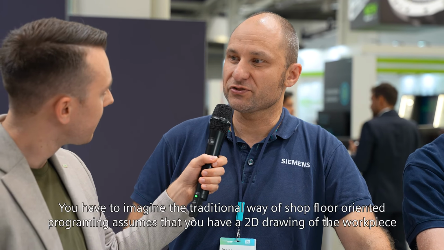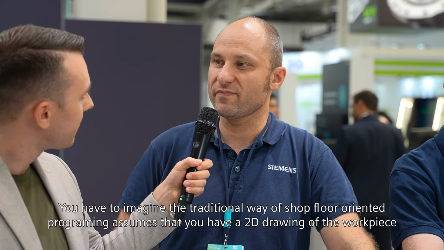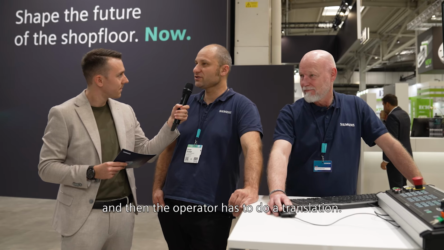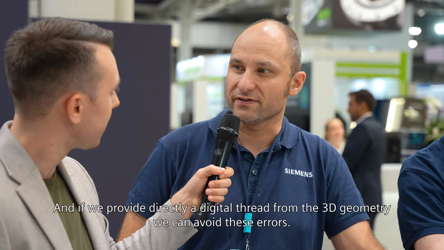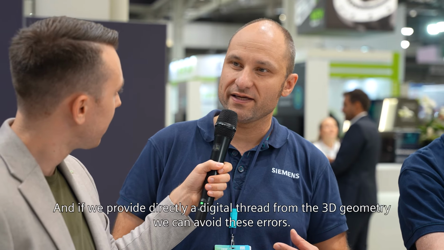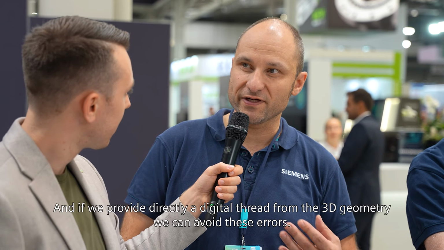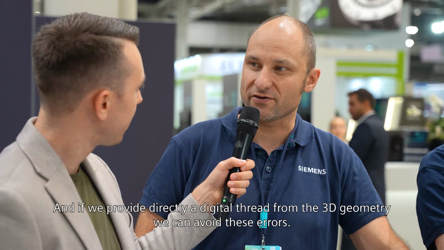What's the benefit? You have to imagine the traditional way of shop floor-oriented programming assumes that you have a 2D drawing of the workpiece, and then the operator has to do a translation. He has to translate this information on the drawing into G-code or even cycle invocations, and this is error-prone. If we provide directly a digital thread from the 3D geometry, we can avoid these errors. And also the programming is much faster.